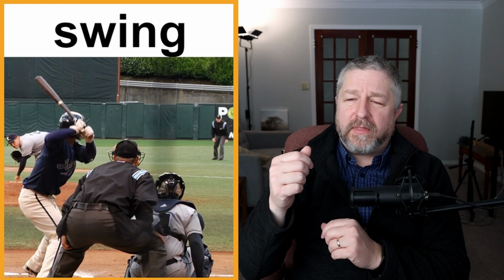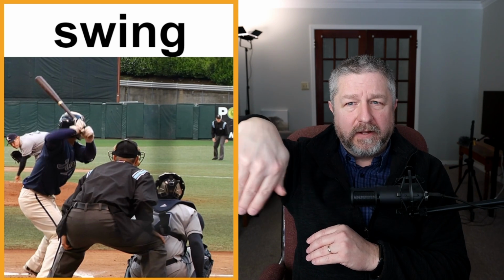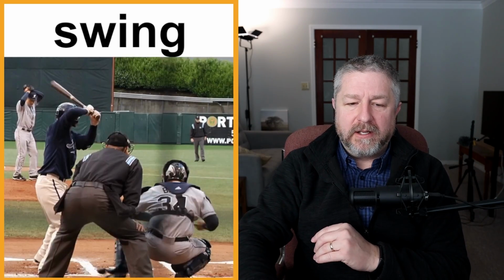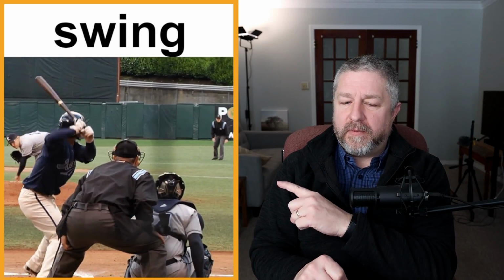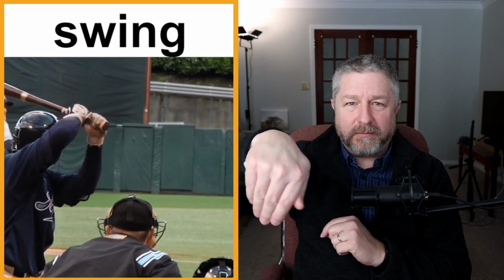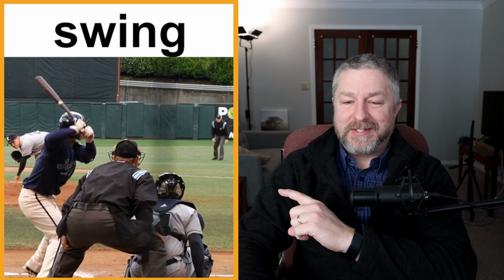Let me think of another example. If you have an old clock and it has a pendulum, the pendulum will swing back and forth. In fact, that might have been a better video clip than this one. Maybe I should have looked for one where there was a clock with a pendulum that would swing back and forth. But anyways, this is a good example too, I think.